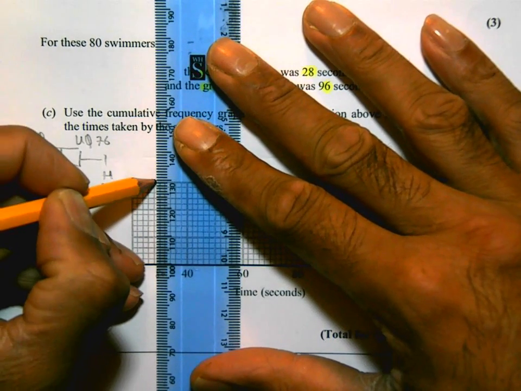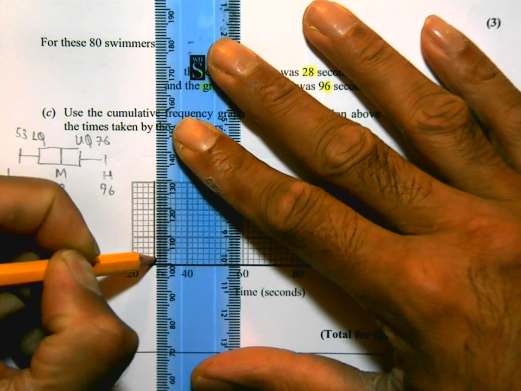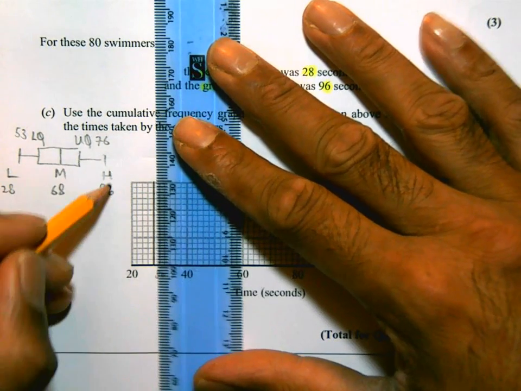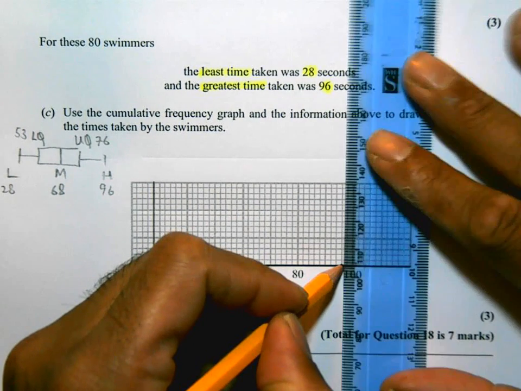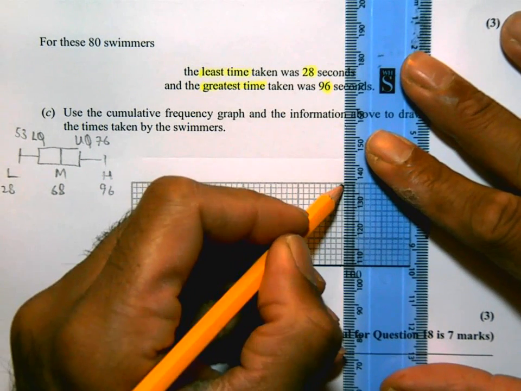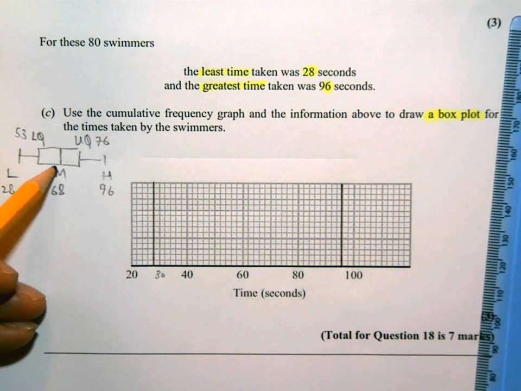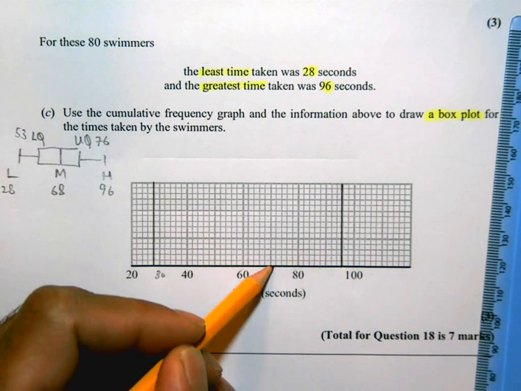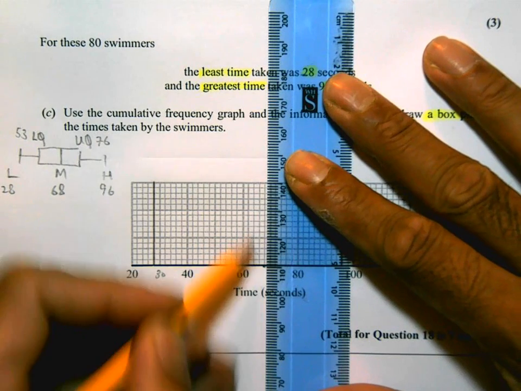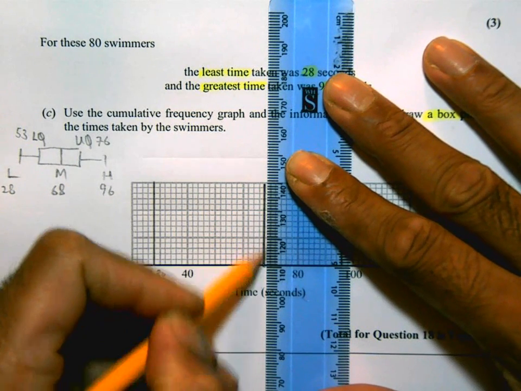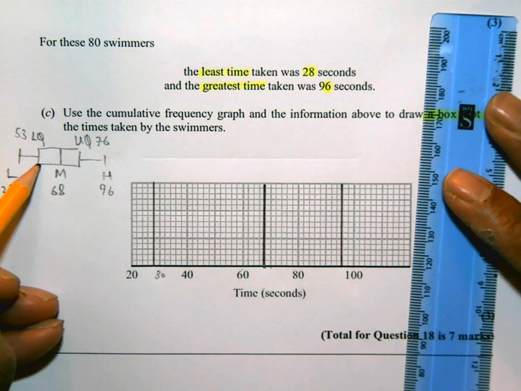If I go to the top end, 96, this is 100, 98, 96. The median is at 68, so that's 60, that's 70, 68 will be 1 square ahead of that. Then the lower quartile is at 53, so 40, 50, 52, and then 53, just as before.